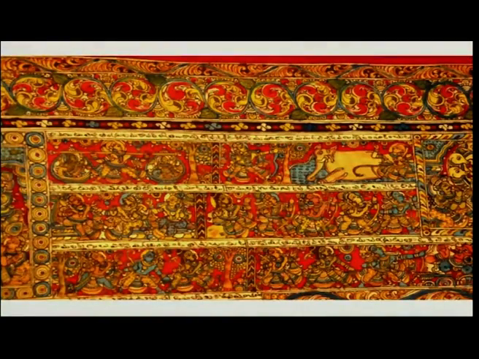Here we see the border again with some zigzag lines, and it's a foliage which is known to be the creeper or lata. So it's a simplified form of the creepers that is a very common feature in all the Patachitra paintings in India.